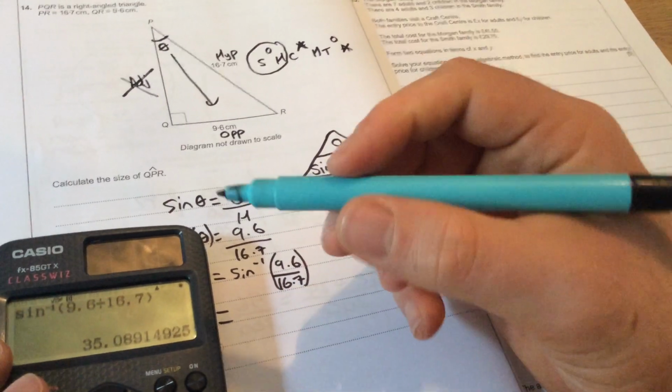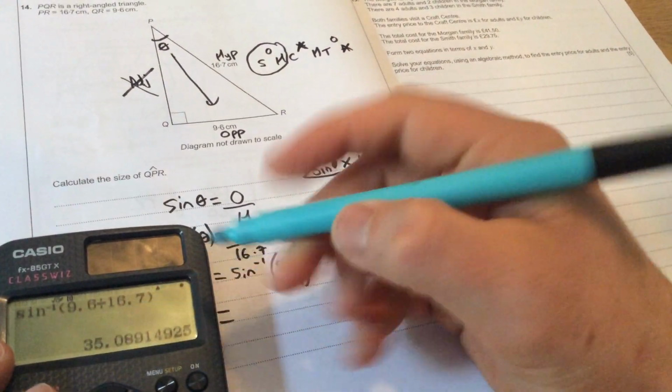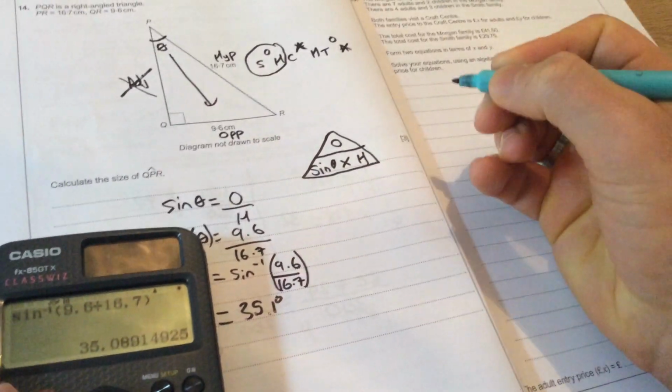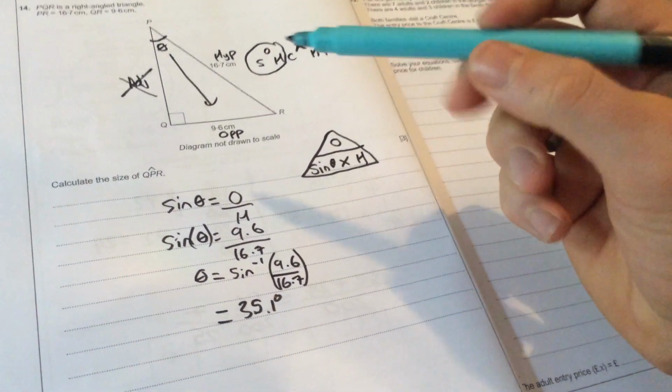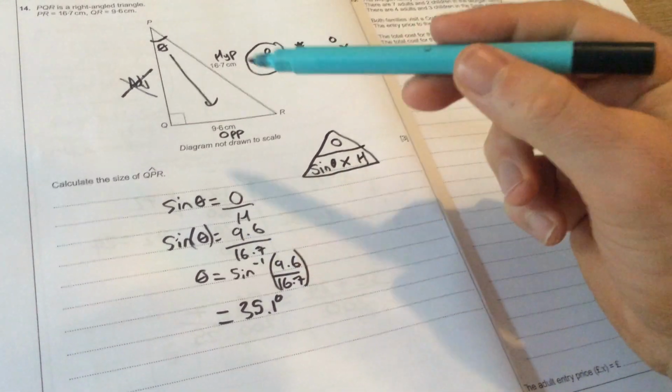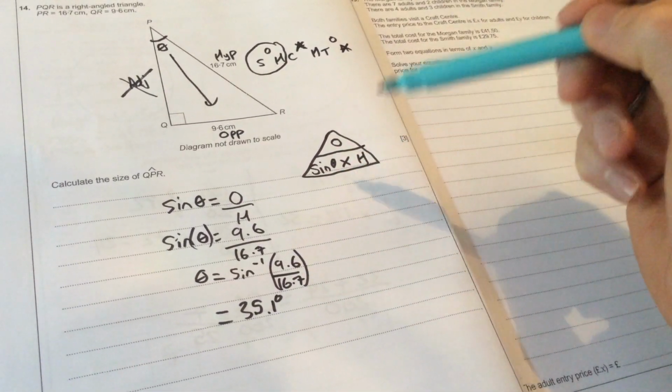I would say always go to one decimal place, so that's going to be 35.1 degrees. Okay, very straightforward question. These steps repeat themselves. So if I was looking for the opposite or the hypotenuse, it would just repeat themselves. You just use the triangle slightly differently.